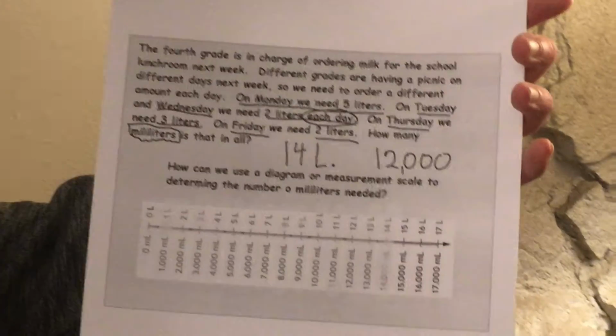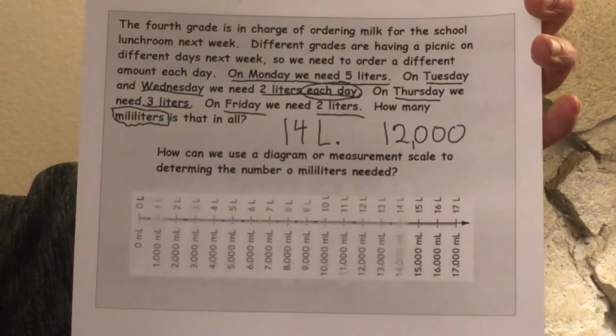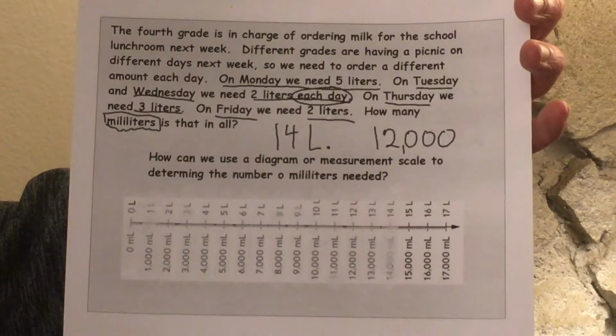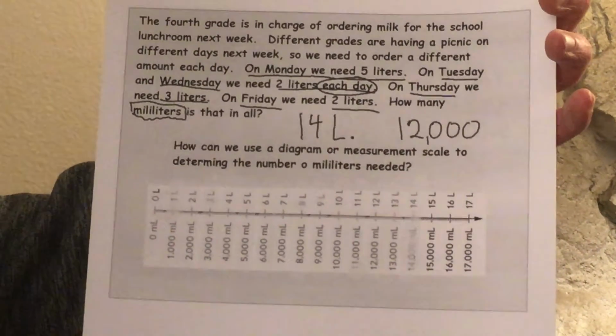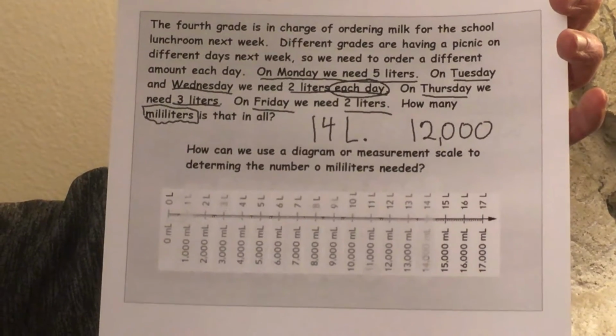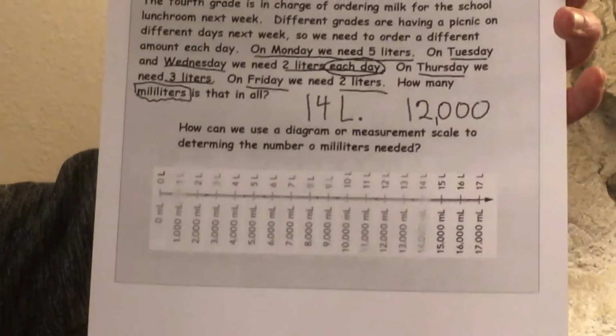Guys, now we're going to try to do some word problems and think about how our conversions work. The 4th grade is in charge of ordering milk for the school lunchroom next week. Different grades are having a picnic on different days next week. So we need to order a different amount each day. On Monday, we need 5 liters.